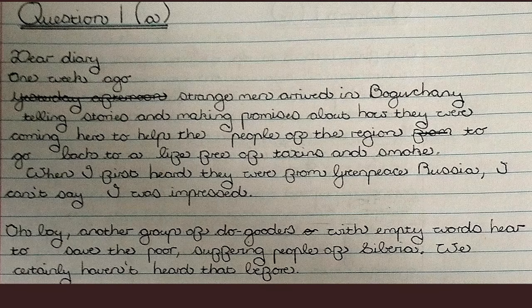Okay, you can also use short form sentences as well, which is something that we might expect in a diary too. "When I first heard they were from Greenpeace, Russia, I can't say I was impressed." Okay, my thoughts, my feelings, my ideas. So I like that. "Oh boy. Another group of do-gooders with empty words, here to save the poor, suffering people of Siberia. We certainly haven't heard that before." Okay, a little bit of sarcasm, so there's a difference in tone here. Again, these are features, whether you're going to discuss them or not, that you want to make sure you include in the text.